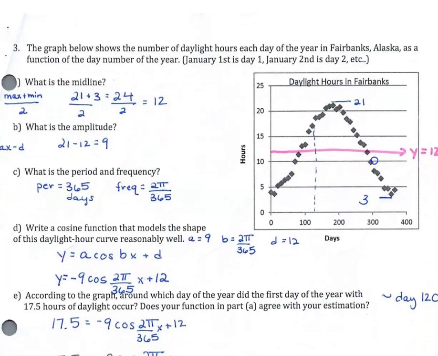All right, question 3. The graph below shows the number of daylight hours for each day of the year in Fairbanks, Alaska as a function of the day number of the year. So for example, January 1st is day 1, January 2nd is day 2, and so on. What's the midline? What you guys are seeing is a bunch of data points. It kind of looks like a cosine curve, okay?